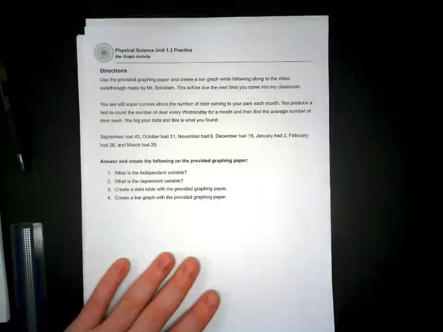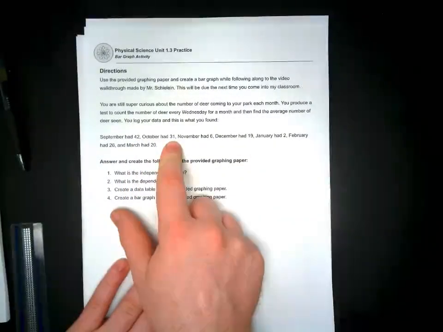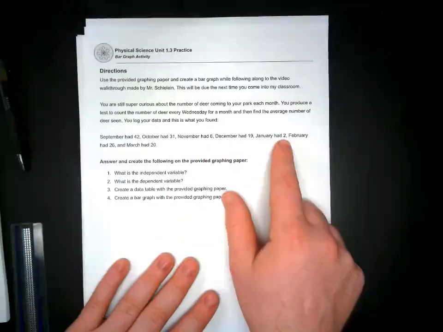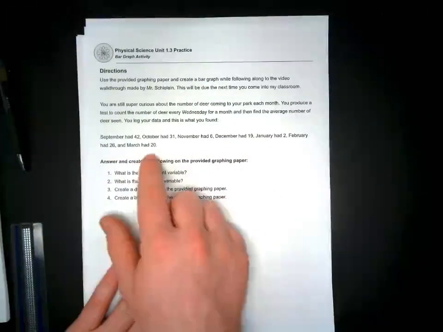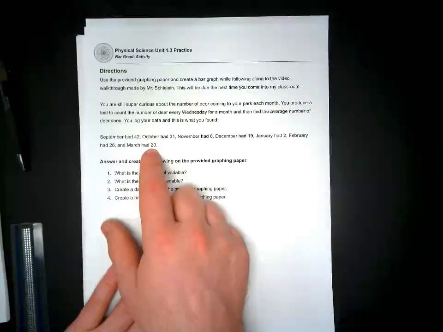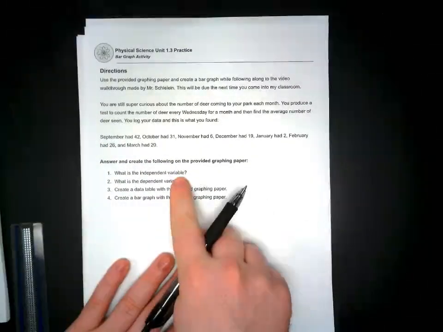So you're still super curious about the number of deer coming to your park each month. You produce a test to count the number of deer every Wednesday for a month and then find the average number of deer seen. You log your data and this is what you find. In September we saw 42, in October we saw 31, in November we saw 6, December we saw 19, January had 2, February had 26, March had 20. So we're going to take this data and, like you already know, make this into a data table. But first, let's answer these questions right here.